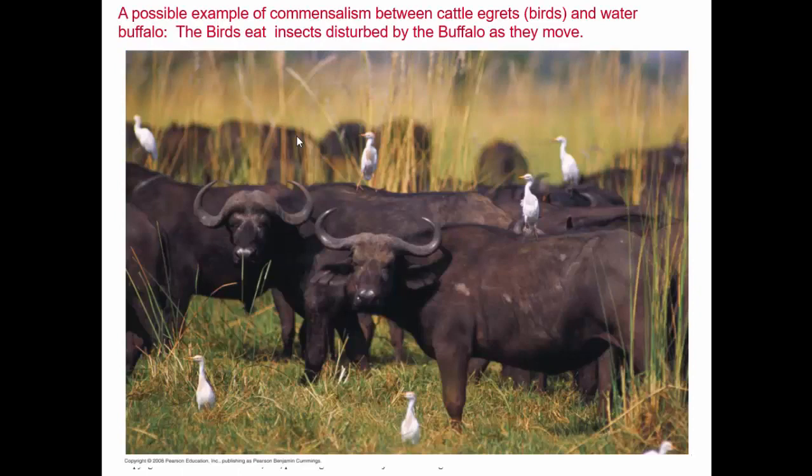The bird gets a benefit from the insects, but the buffalo is still okay. The interaction is quite simple: as long as one party gets a benefit and the other is unaffected.